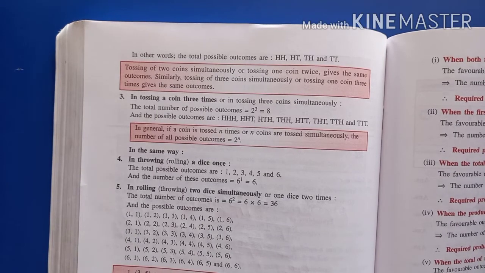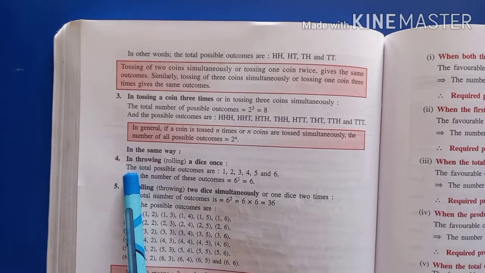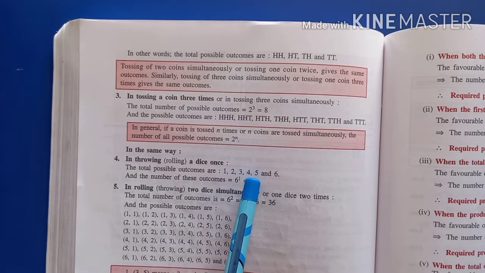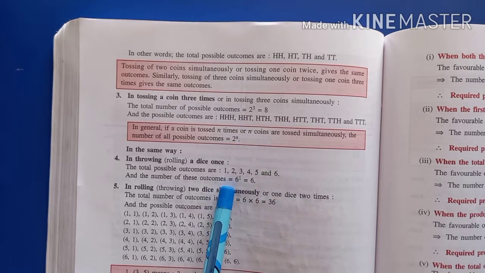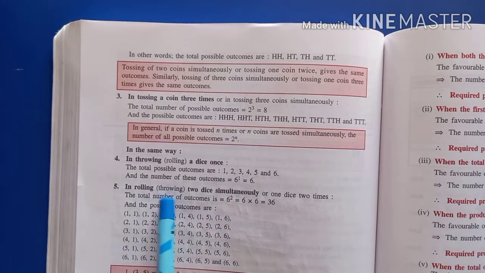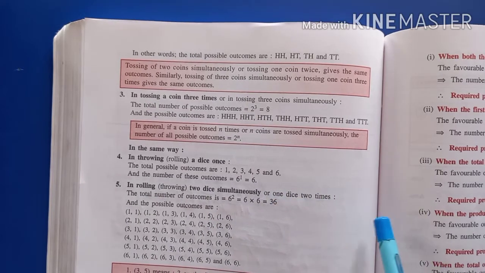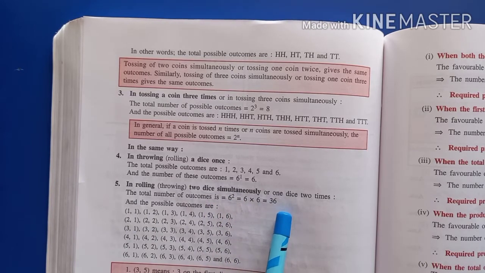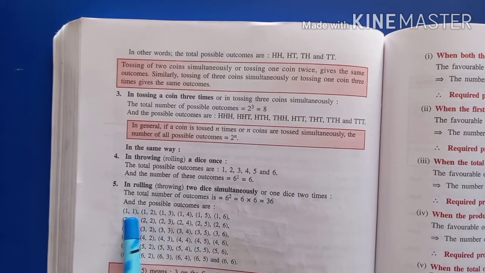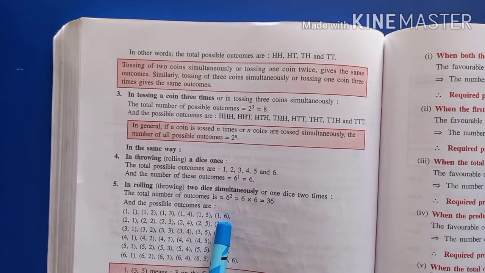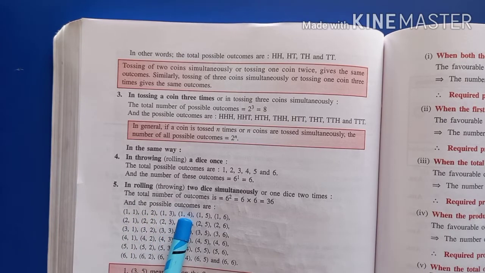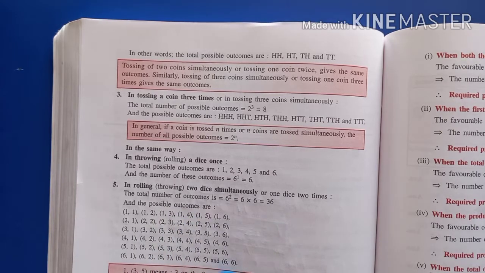Similarly, we can consider the case of throwing a die. In case we roll a die once, then the possible outcomes are 1, 2, 3, 4, 5 and 6. Total 6. It can be written as 6 raised to power 1. Similarly, in rolling 2 dice simultaneously or 1 die 2 times, as in the case of coin, the possible outcomes will be 6 raised to power 2, 6 into 6, 36. And these will be 1,1; 1,2; 1,3; 1,4; 1,5 and 1,6. Means 1 on first, 1 on second; 1 on first, 2 on second; 1 on first, 3 on second; 1 on first, 4 on second, and so on up to 6,6.